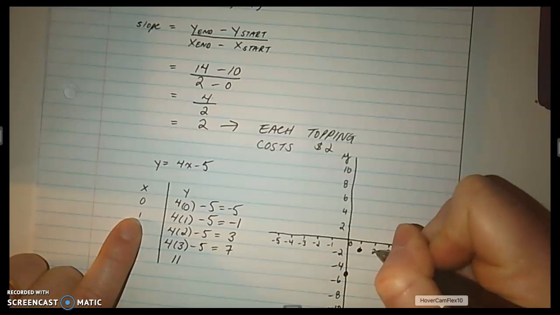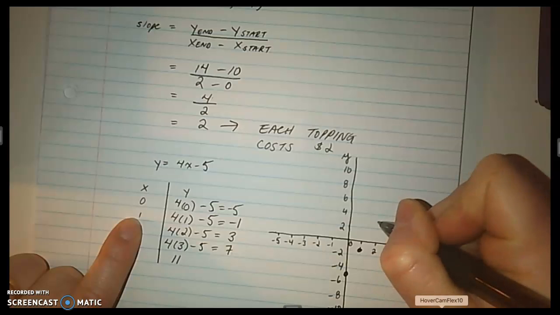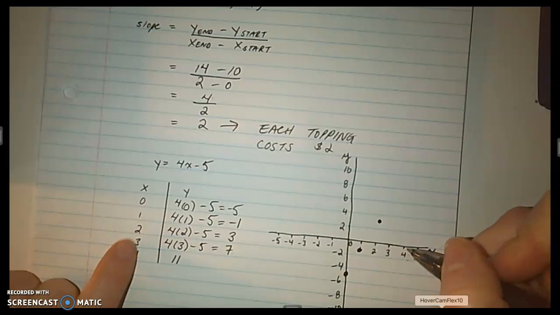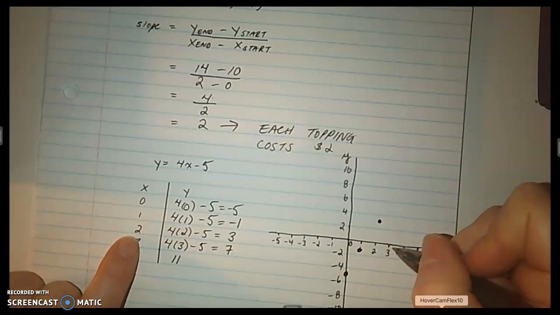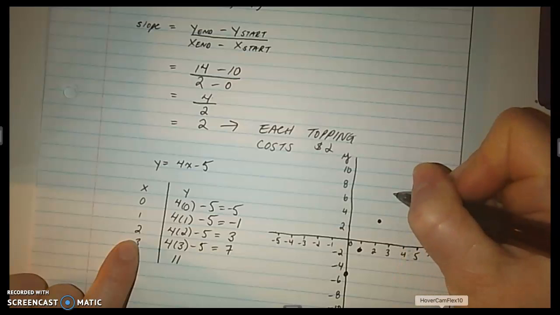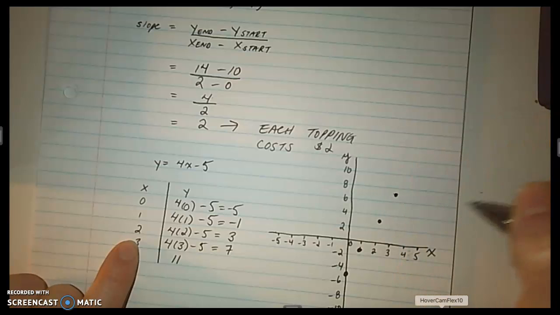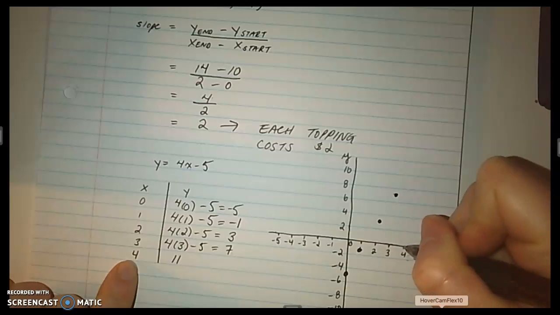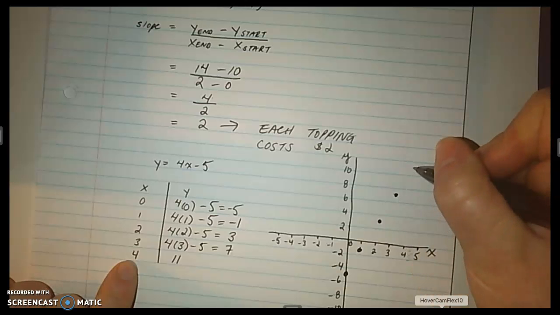When x is 2, y is 3, so that's halfway between 2 and 4 right there. When x is 3, y is 7, so it's halfway between 8 and 6. And then when x is 4, y is 11, just a little bit above my 10 line there.